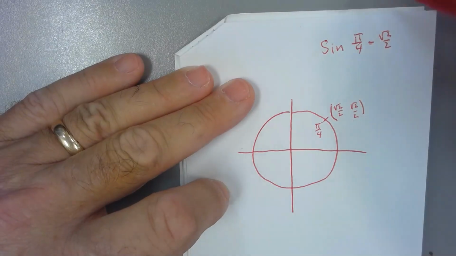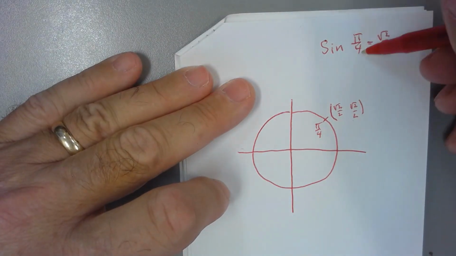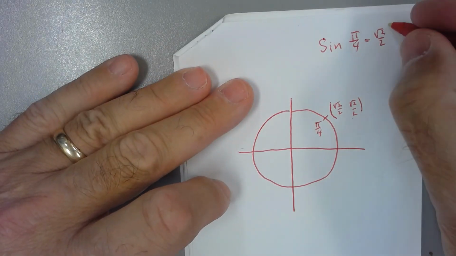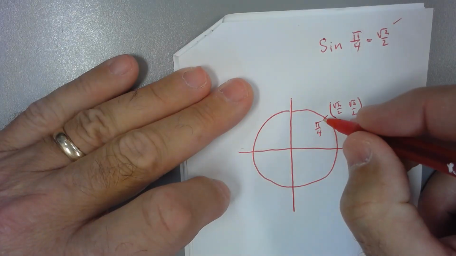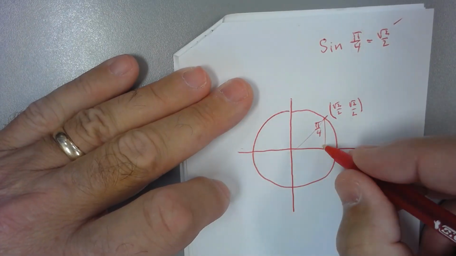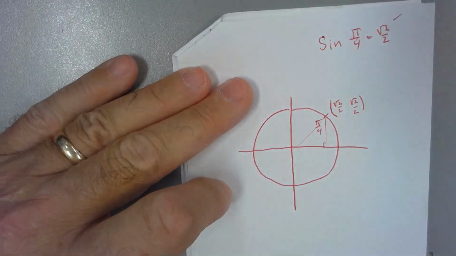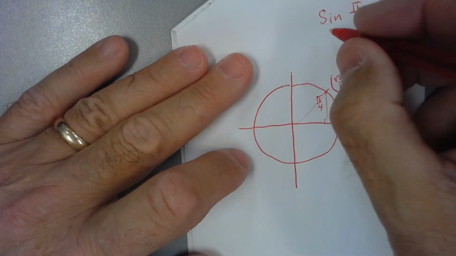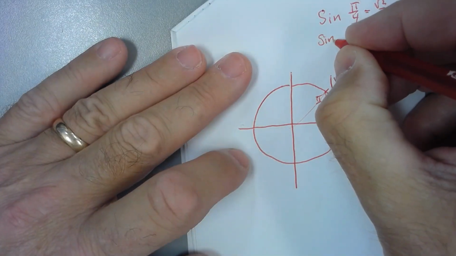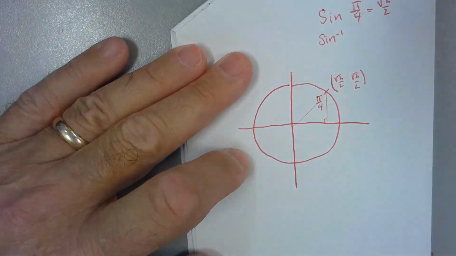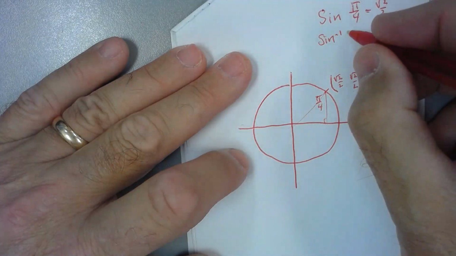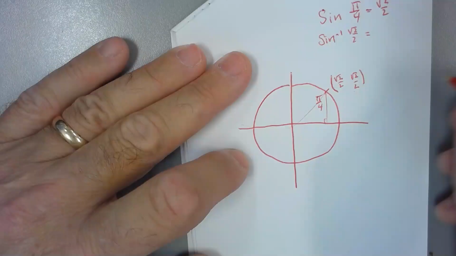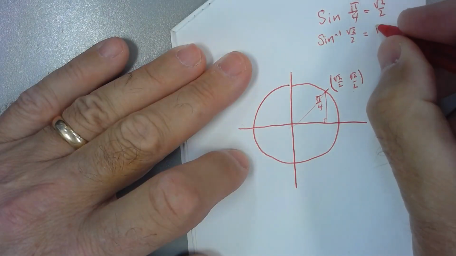With a regular trig function, you put in a radian measure or an angle measure, and you get out a number, which is a ratio of two sides of a triangle, right? Inverse trig functions: you put in a number and you get out a radian measure.